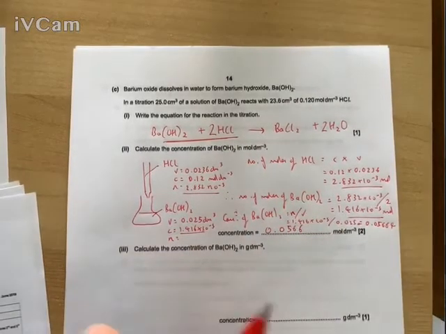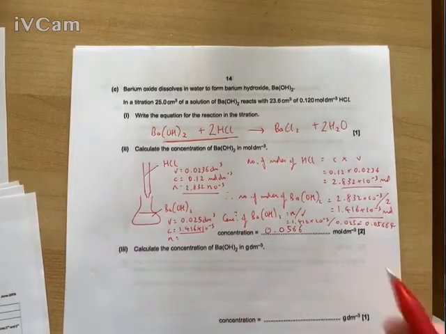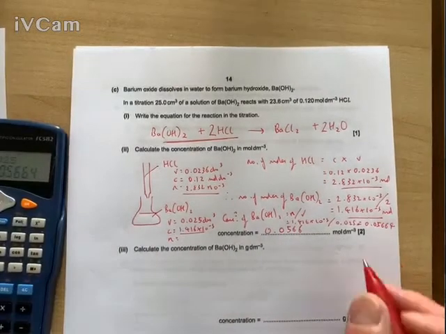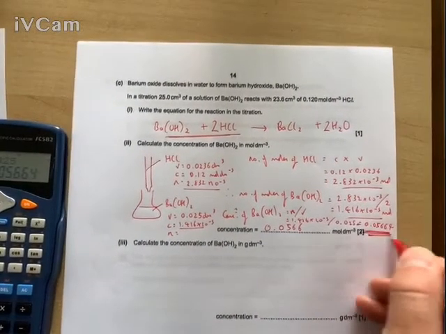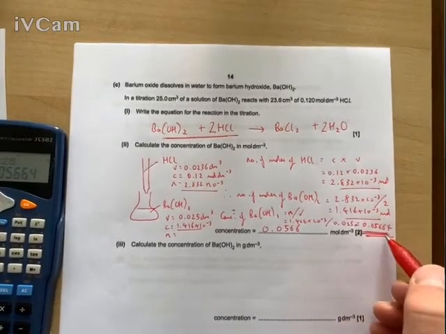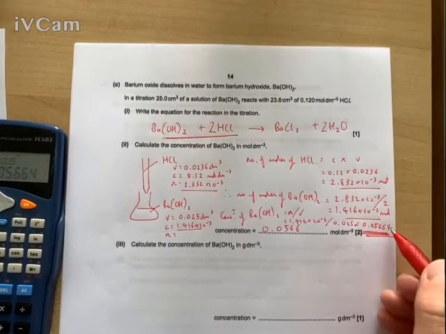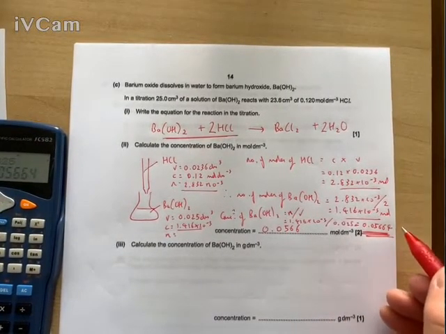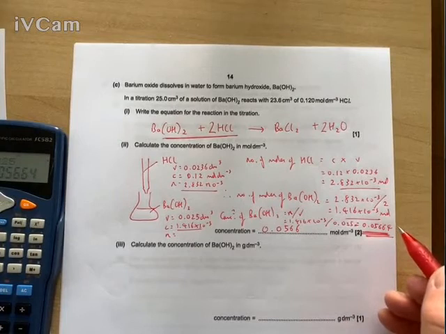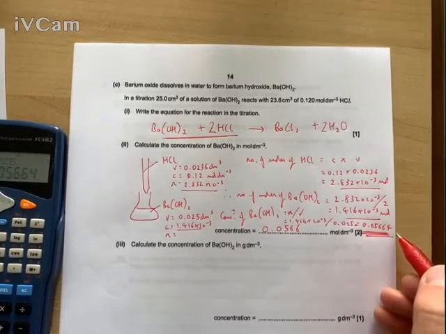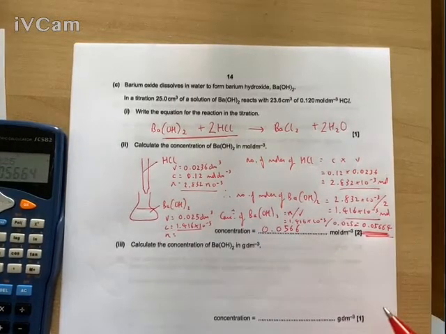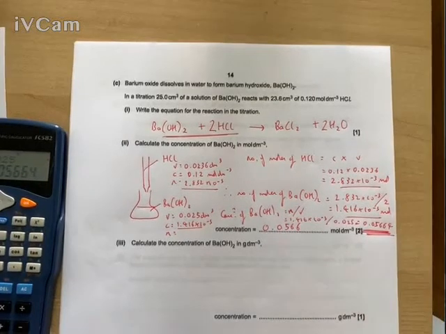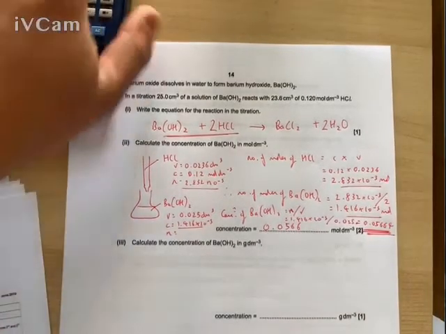Let me just check. Yeah, cool, lovely. But I would always stick this down, because then if you round too harshly, they will give you the mark because they've seen that you've got this, okay? What you don't want is to not get the mark just because of a rounding error. So I'd write down all the decimal places and then do a final rounding step, okay? And calculate the concentration in grams per decimeter cubed.